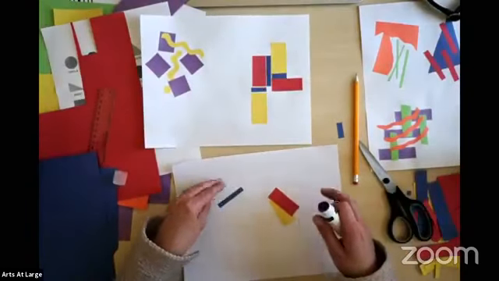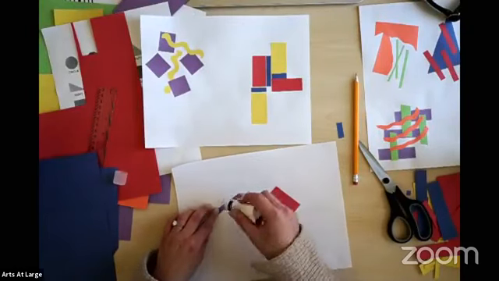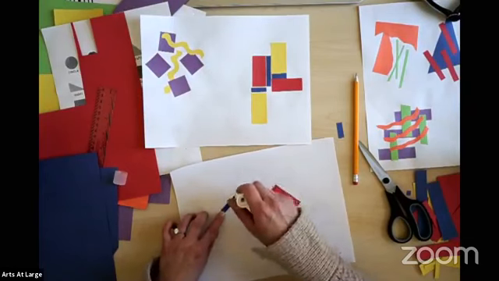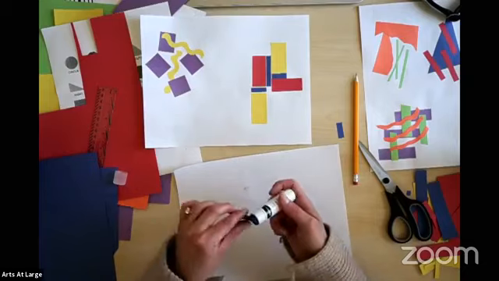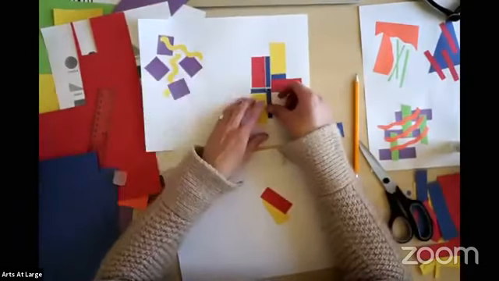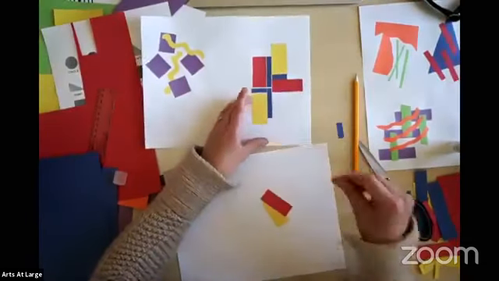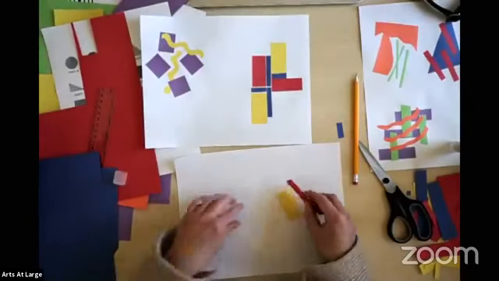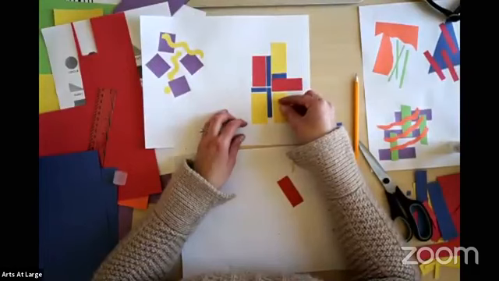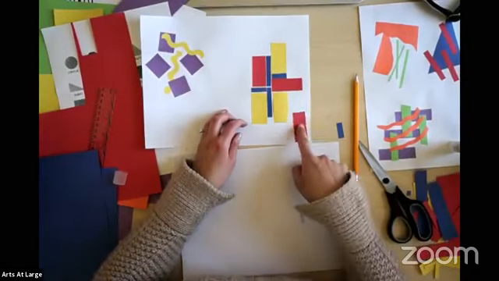So put that one in. I'm trying to glue on the side that does have pencil marks, because then when we flip it over, we won't have pencil marks on our shapes. Let's do one more right here. And then we'll throw this one in, probably let's do right there.